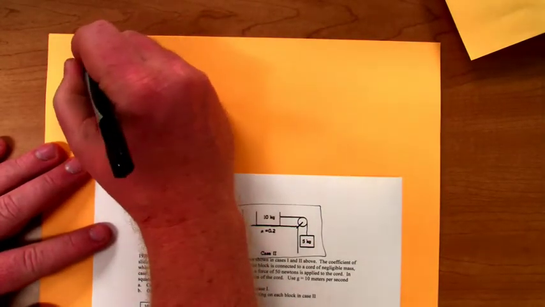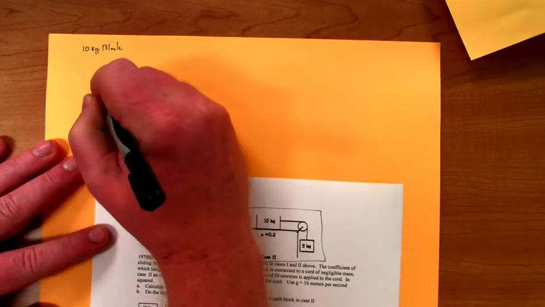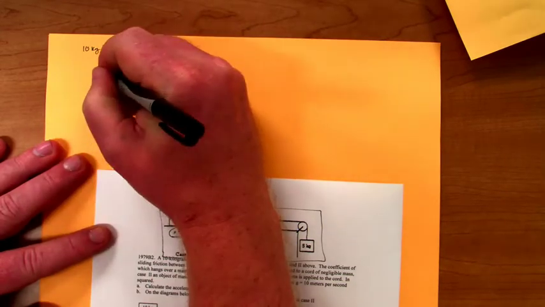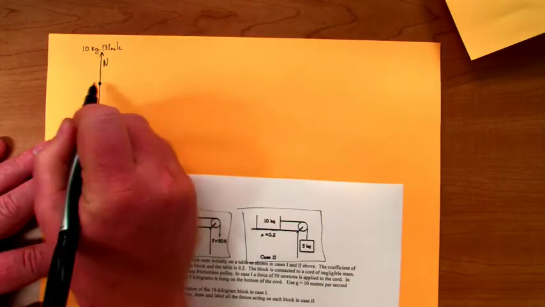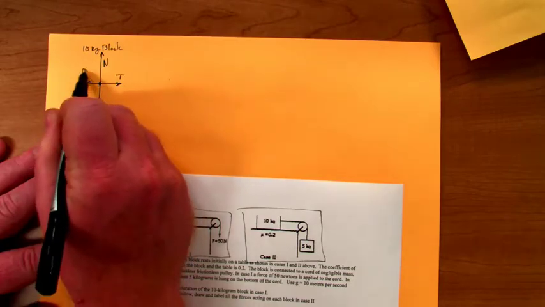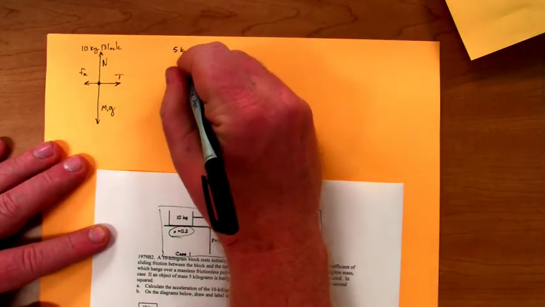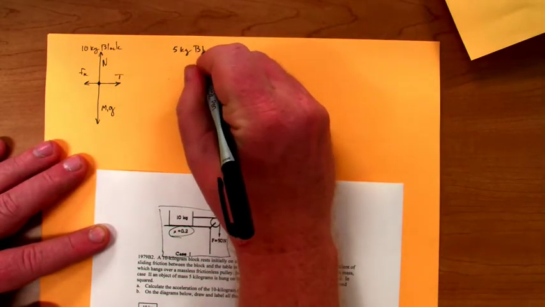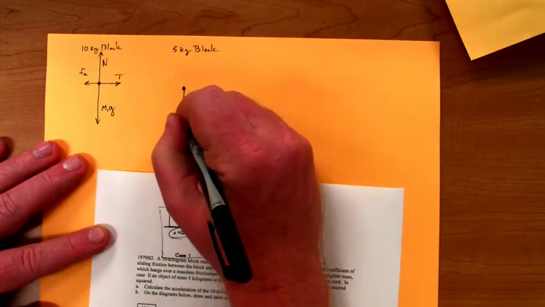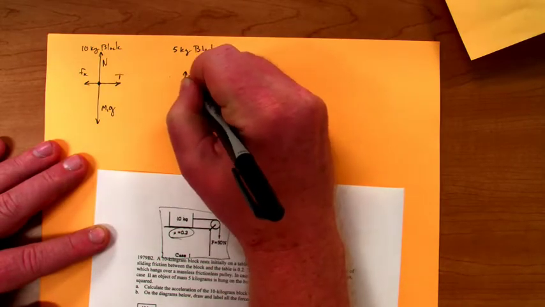So this is the 10 kilogram block. You have its weight, I'm going to call that M1G. You have the normal force between it and the surface, the tension in the string, and kinetic friction. Now I'm going to do the same thing for the 5 kilogram block. You have its weight, call that M2G, and you have the tension in the string.